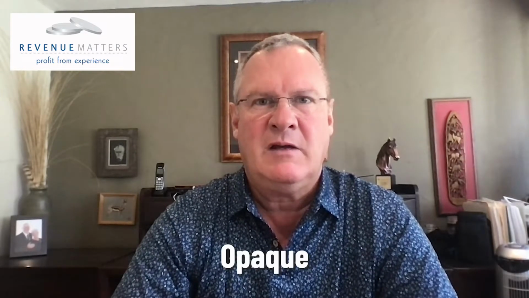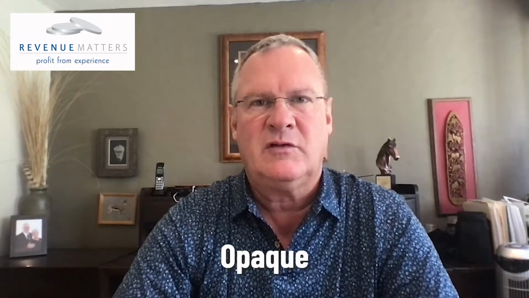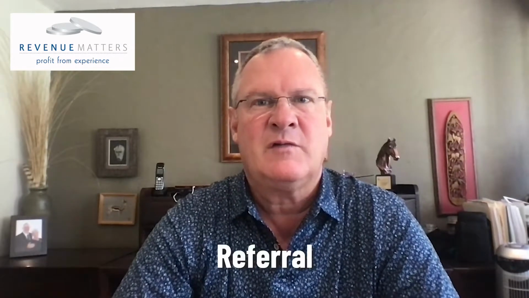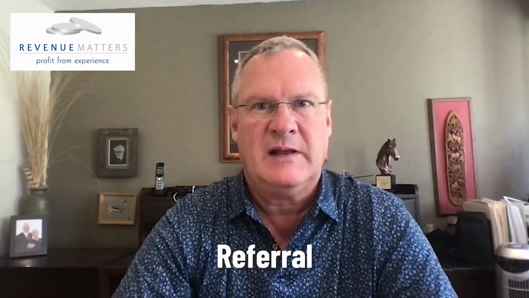Third being opaque, where there's some component associated with the transaction that's hidden from the guest. So maybe it's a package, for example, and there's individual components associated and pricing associated with those components is hidden from the guest. And the fourth being referral. Good example of that would be a meta search entity.